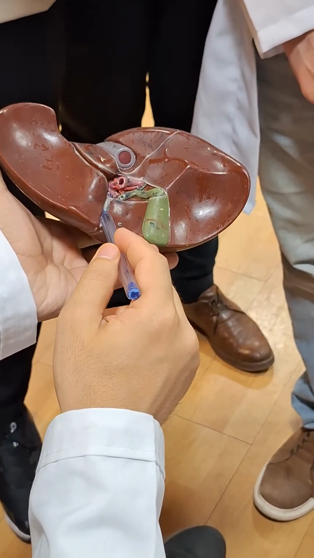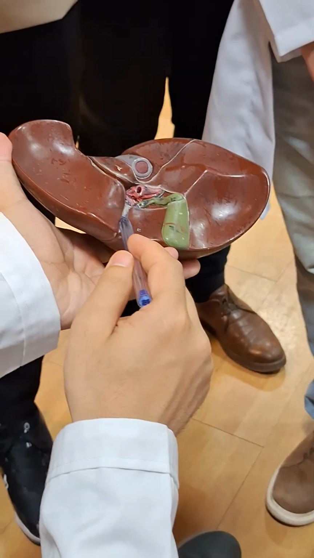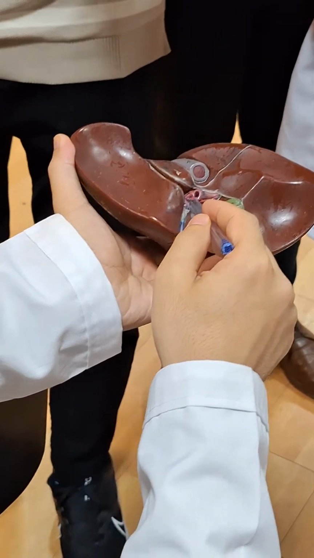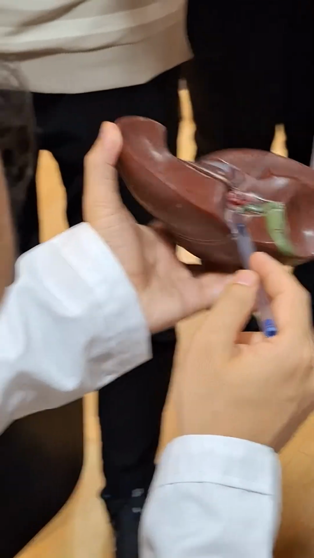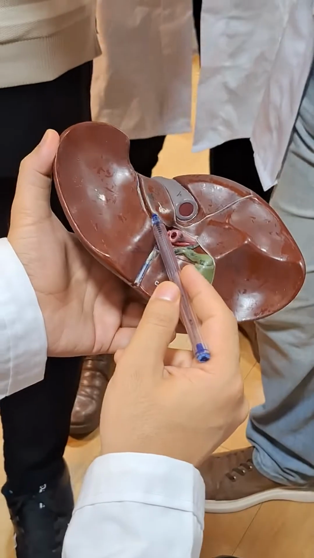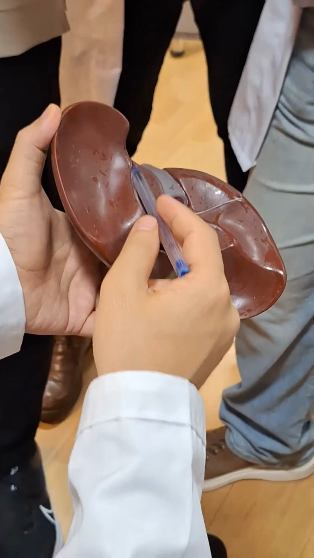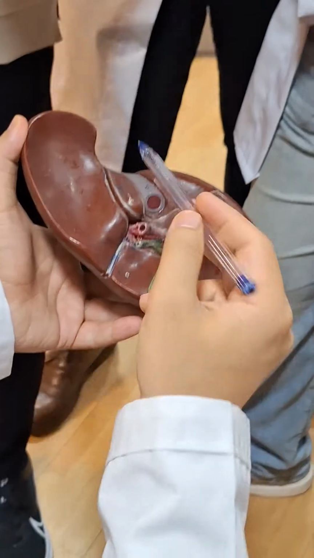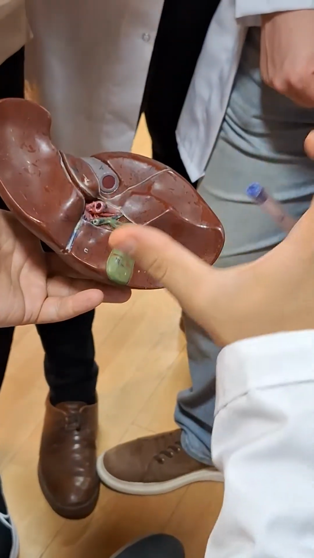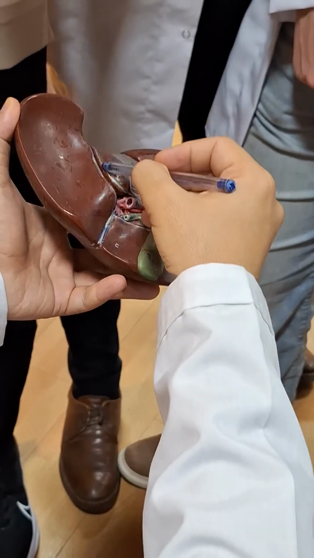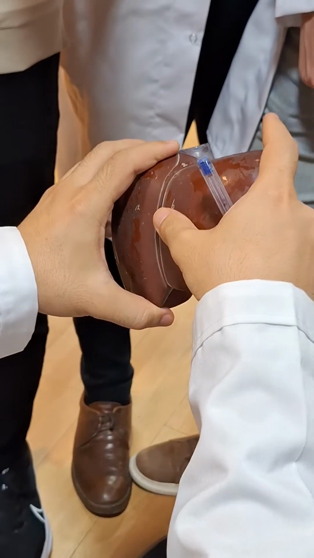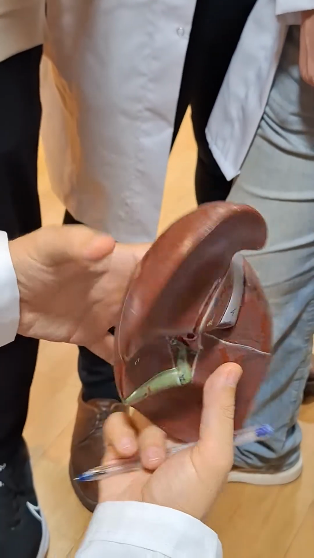Here is the fissure of the ligamentum teres, where the ligamentum teres is located. The ligamentum teres is inferiorly attached to the falciform ligament. Superior to it, we have the fissure for the ligamentum venosum, so the ligamentum venosum is located in this fissure. Completely, the ligamentum venosum, ligamentum teres, and falciform ligament separate these two lobes from each other.